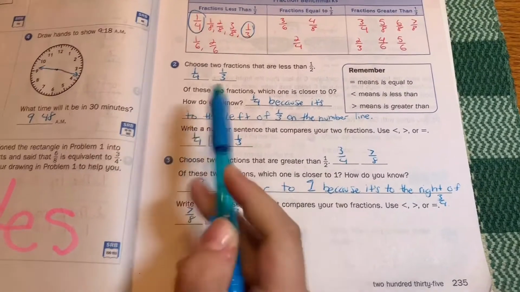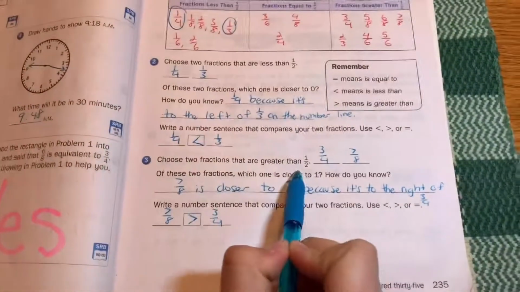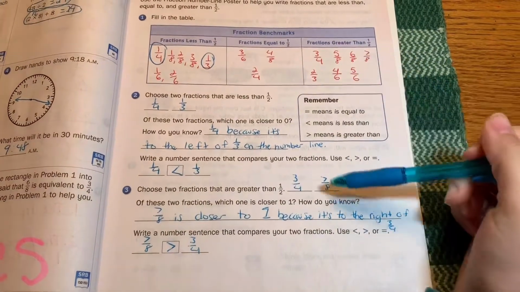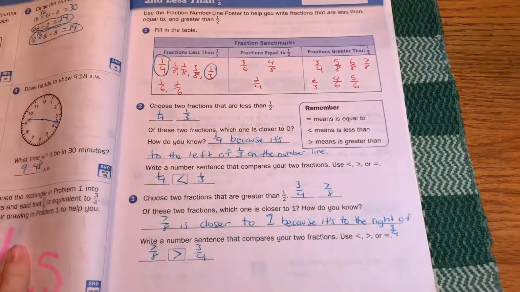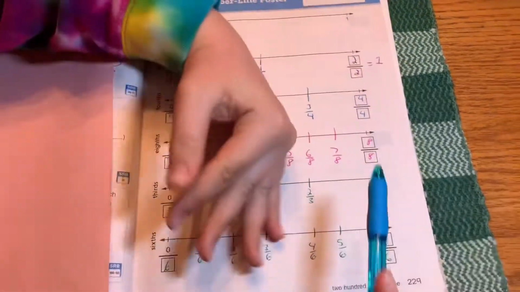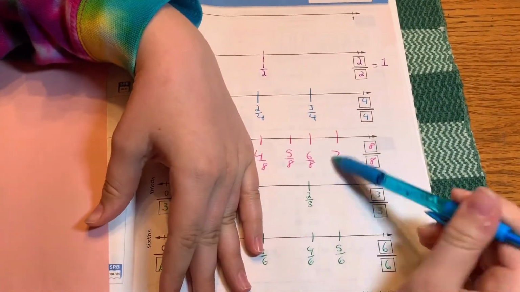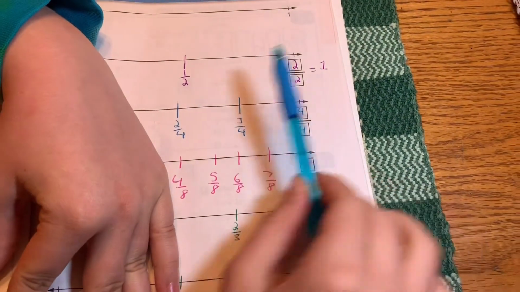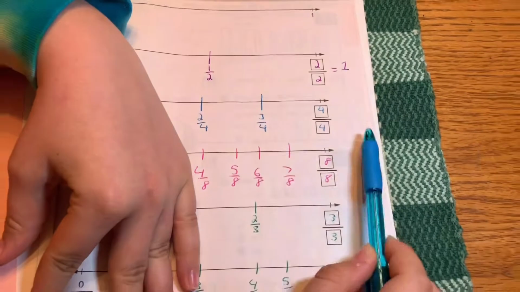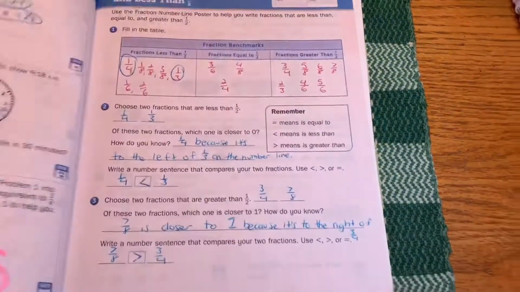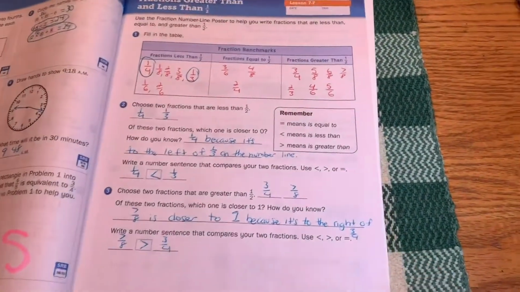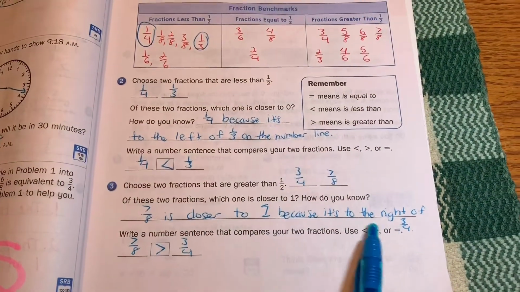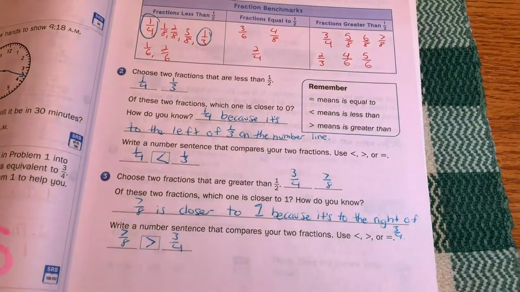Number 3. Choose two fractions that are greater than 1/2. So we chose 3/4 and 7/8. Do you want me to flip? Please. Okay. So here we have 3/4 and 7/8, and we can see that if this is 1, 7/8 is closer to 1 because it is to the right of 3/4 on the number line. Good. So we come back and write that answer: 7/8 is closer to 1 because it's to the right of 3/4 on the number line.